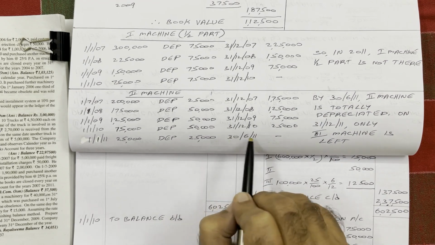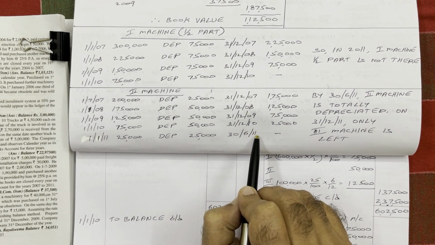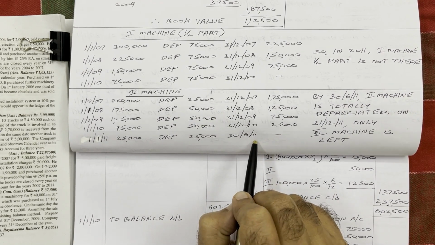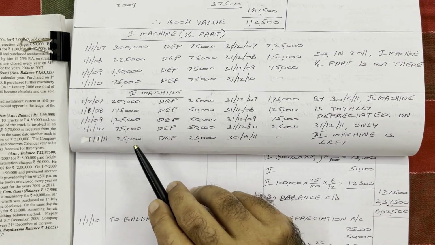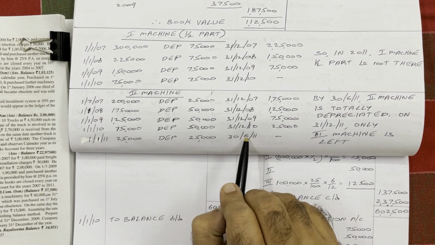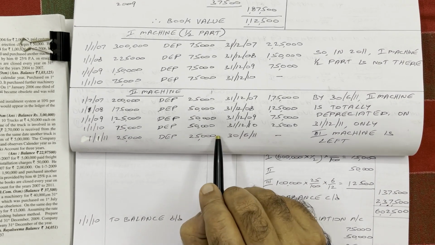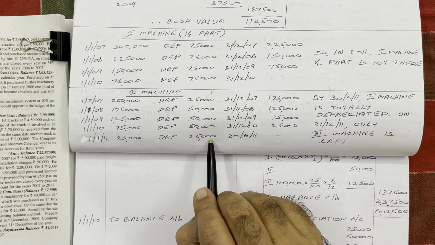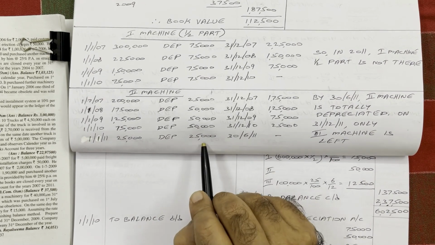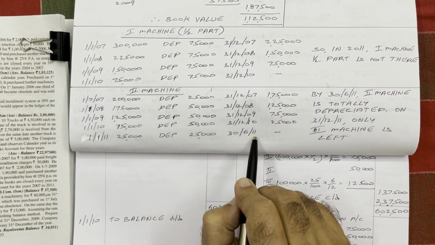In that case, we can provide depreciation up to 30 June 2011 only. Because if you want to provide depreciation up to 31st December 2011, then full year depreciation of 50,000 we have to provide. But our asset value is 25,000 only in 2011. How can you provide 50,000 depreciation? That is why, even though it is not given in the question that they sold this second asset on 30 June 2011, we have to provide depreciation on this second asset in 2011 up to 30 June 2011 only.